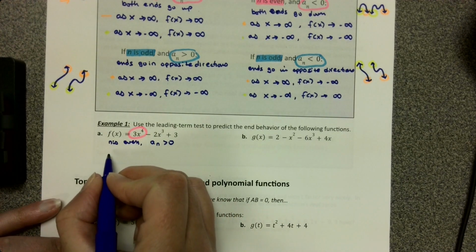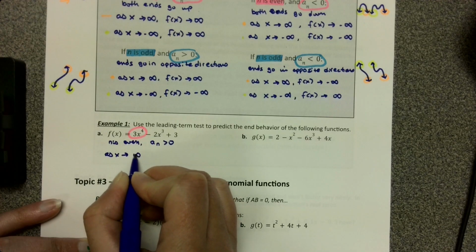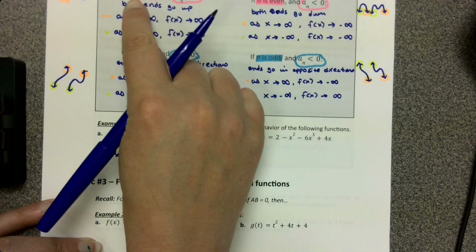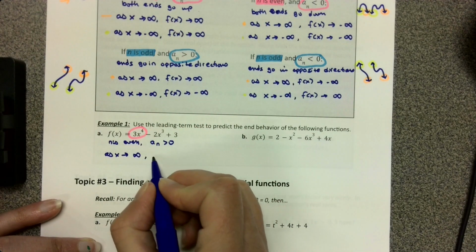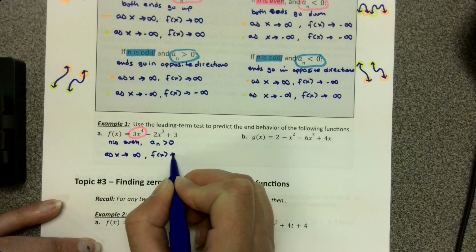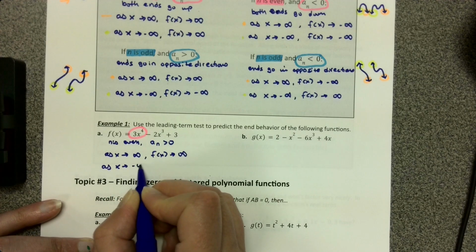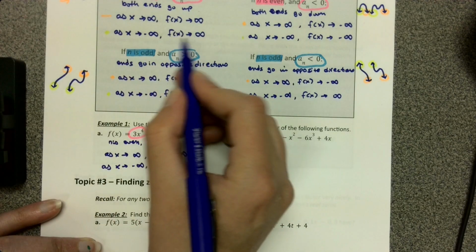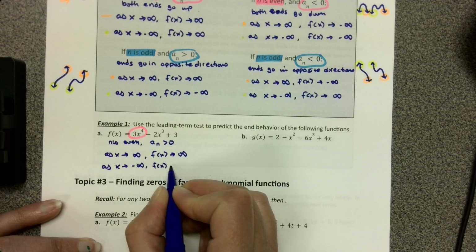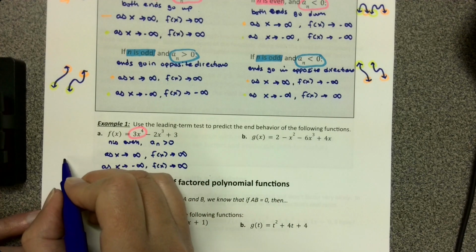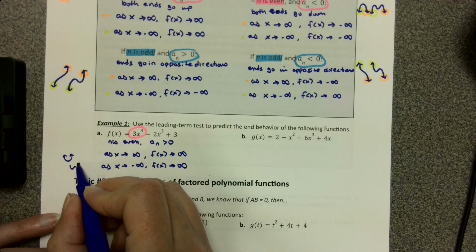So that means as x approaches positive infinity, with an even degree and positive coefficient, my right end is going to go up. And as x approaches negative infinity, the left end is going to go up as well. So it's usually in this kind of shape or W shape, one of these two shapes.